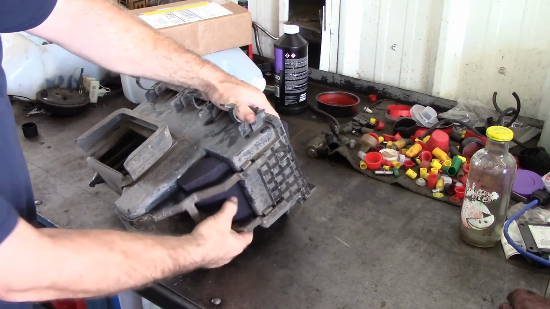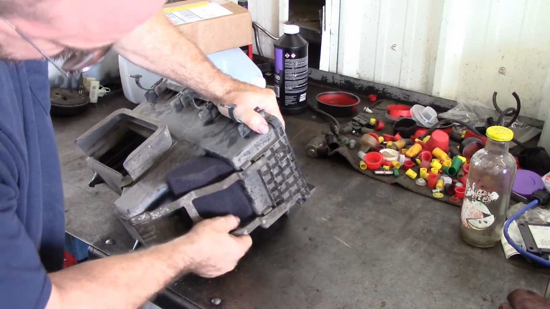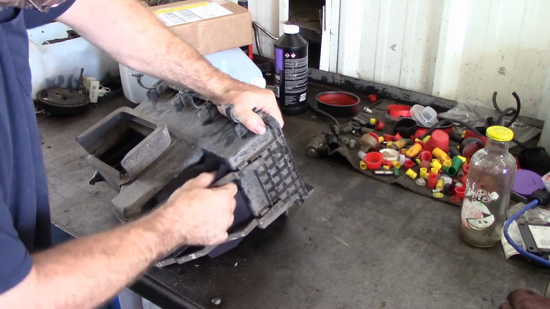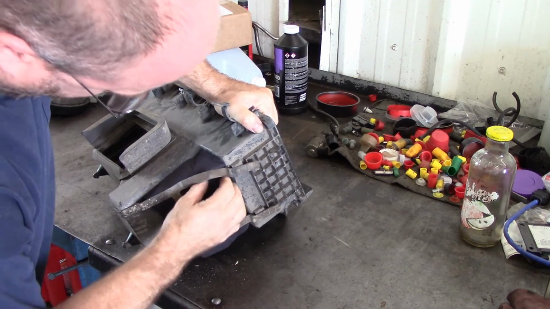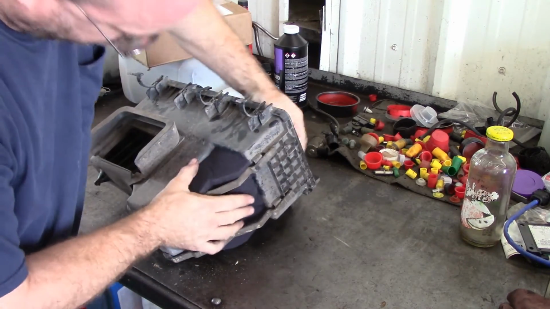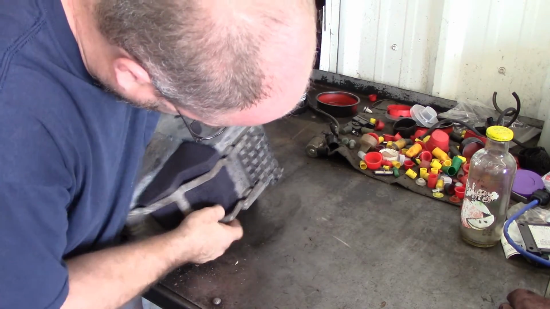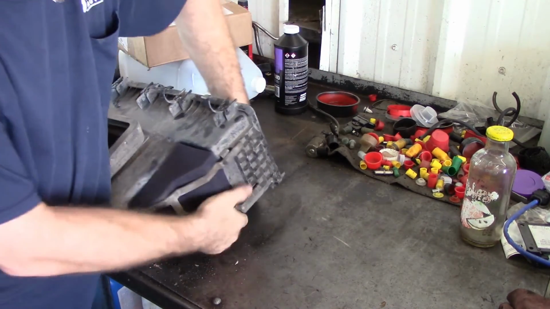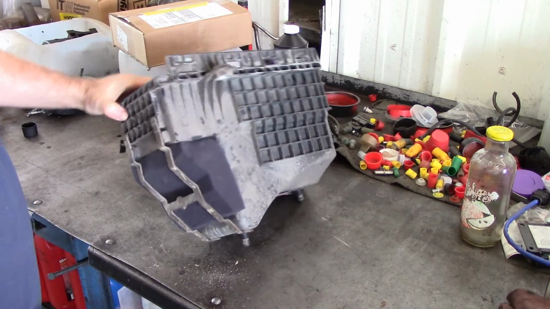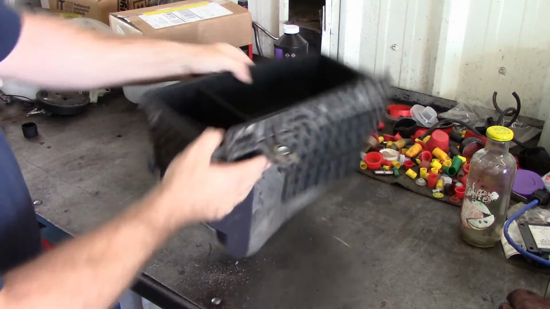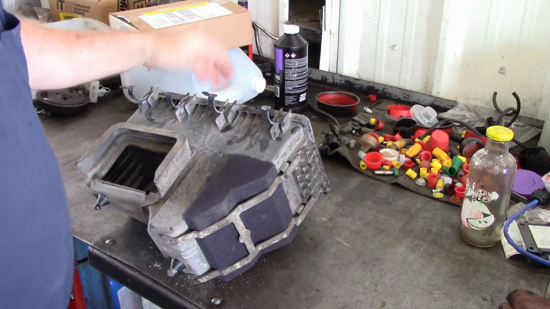But since we got it out, it'll make it a little easier. So it just sits right in there like that. Easy peasy. That's ready to go back in.